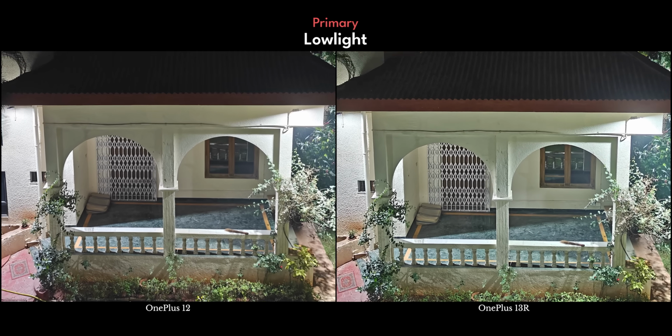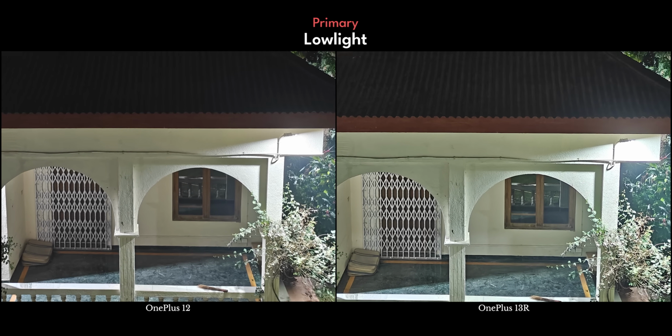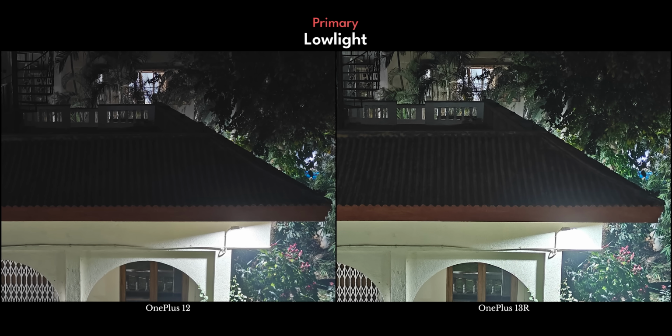Also, interestingly, the 13R's low light performance is better than what the OnePlus 12 does. Because what we noticed is you get crisper details, the algorithm is sharpening slightly to make the details look better, and you also get more details from the shadows. Now this might come as a surprise to you, but OnePlus 12 did crush the shadows, continues to crush the shadows, which the 13R doesn't because of the improved algorithm, and I kind of like that.